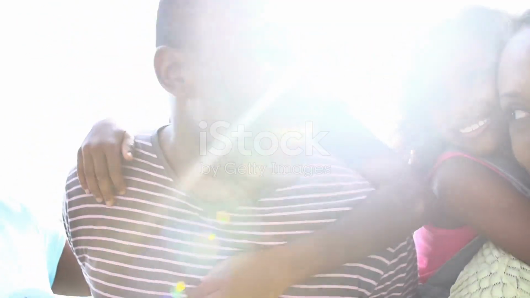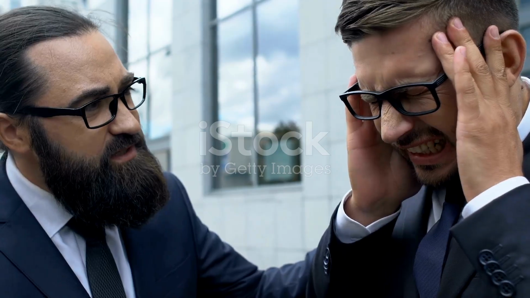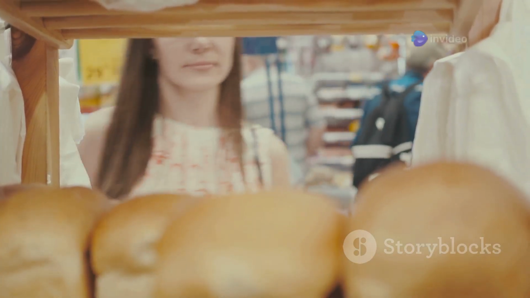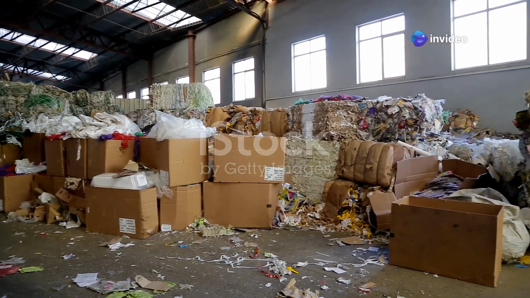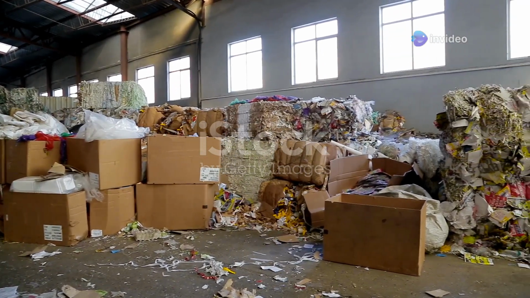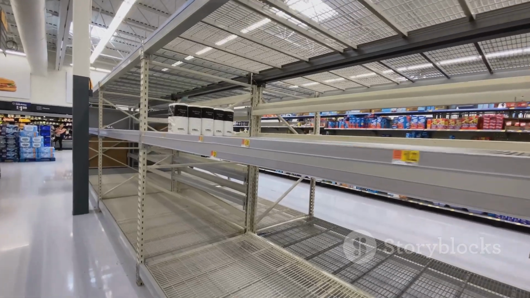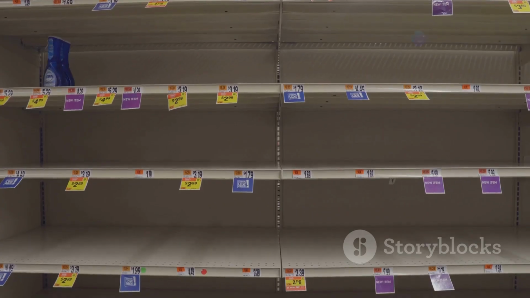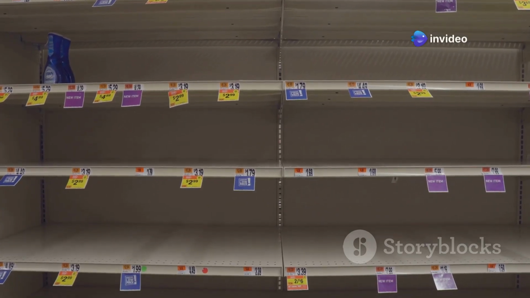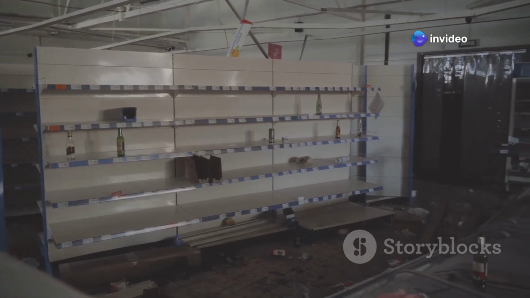The bullwhip effect might sound funny, but it has some serious consequences. Remember all that extra bread we talked about? That's called overproduction. When businesses make more than they can sell, it leads to waste and lost profits. On the flip side, we have stockouts. That's when stores run out of products because they didn't order enough. Ever gone to the store for your favorite cereal only to find an empty shelf? That's the bullwhip effect in action.